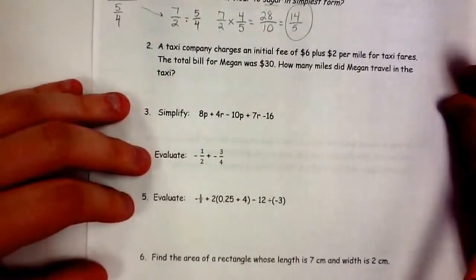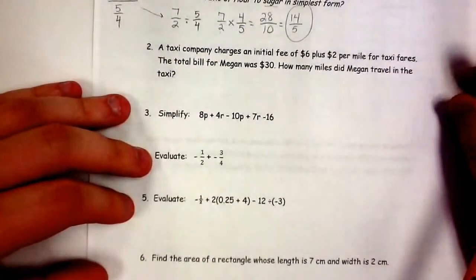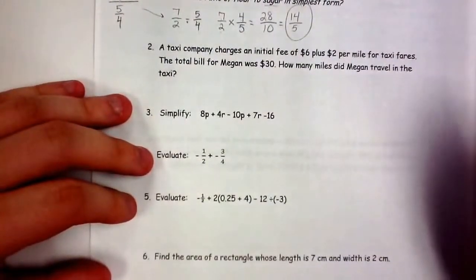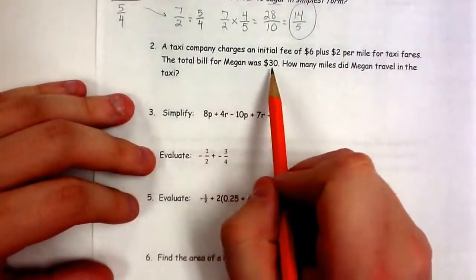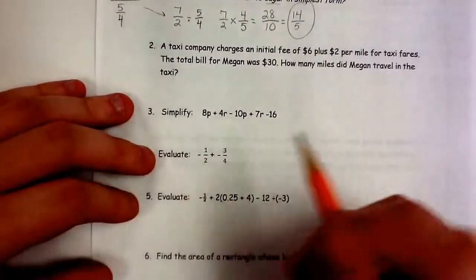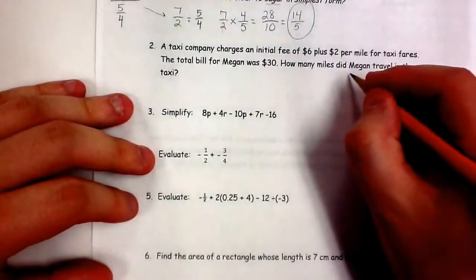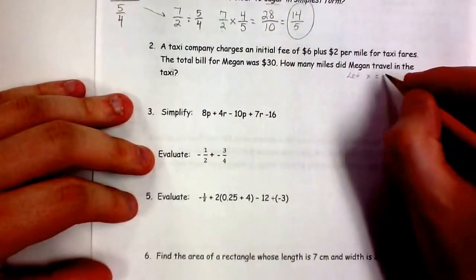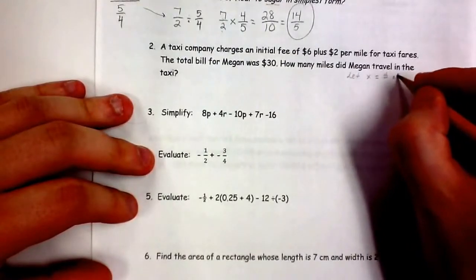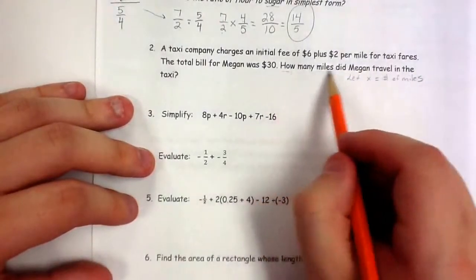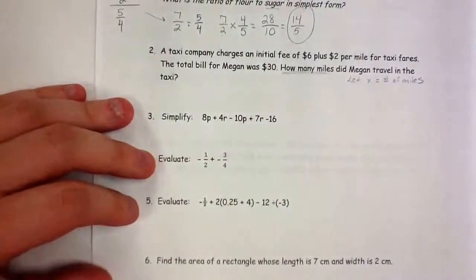Number 2, a taxi company charges an initial fee of $6 plus $2 per mile for taxi fares. The total bill for Megan was $30. How many miles did Megan travel in the taxi? Okay. So first thing, we need our let statement. We're going to say let x equal the number of miles. So this is our question. How many miles?